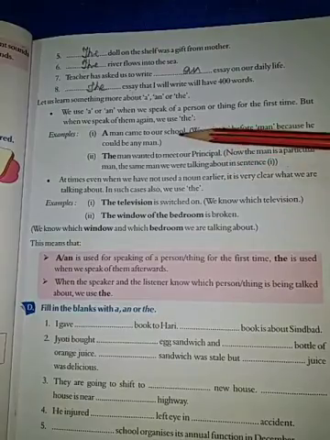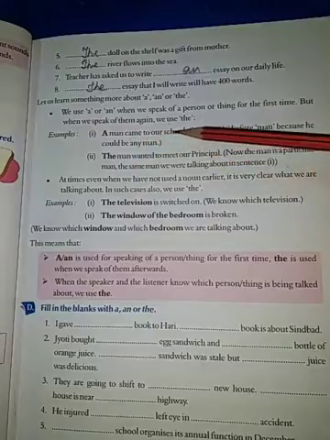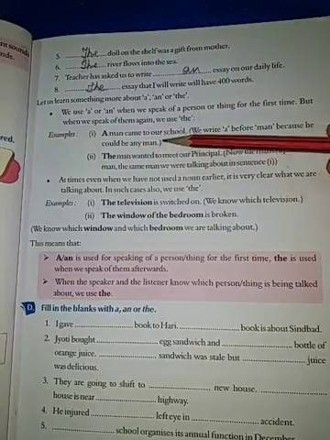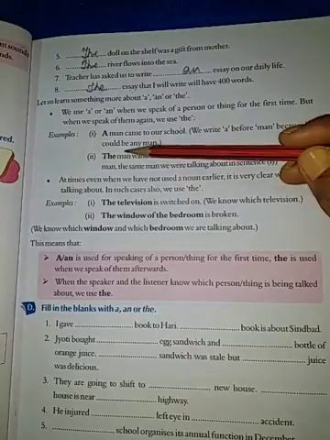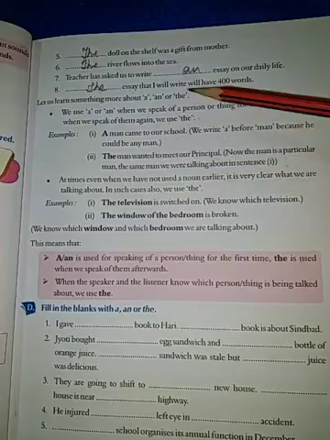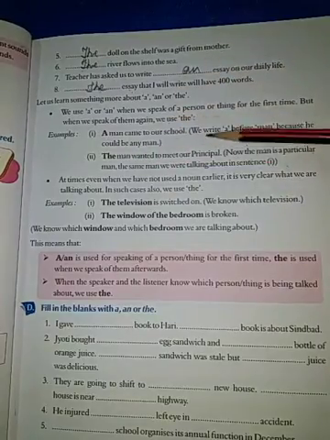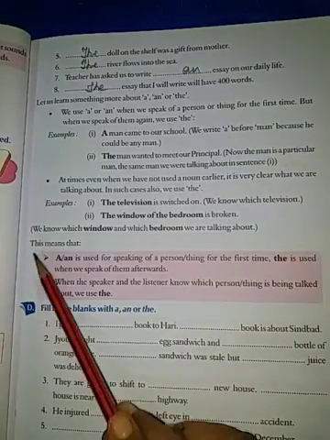Here you can see, a man came to our school is the first sentence, and the second sentence is the man wanted to meet our principal. Why? Because we are talking about the particular man. Here we are talking about any man. I hope you understood.